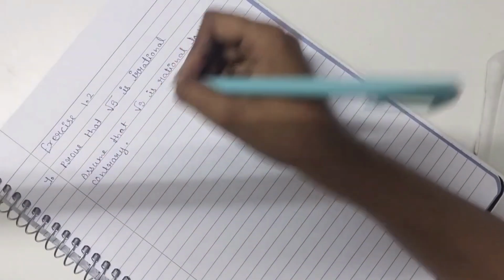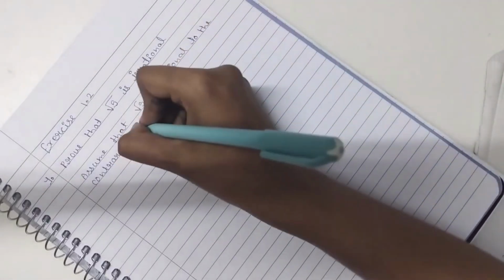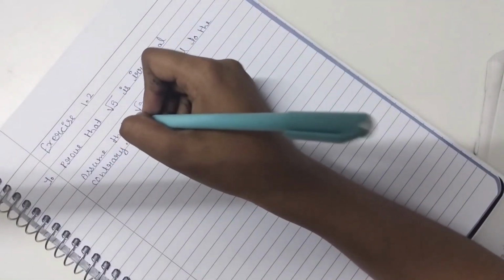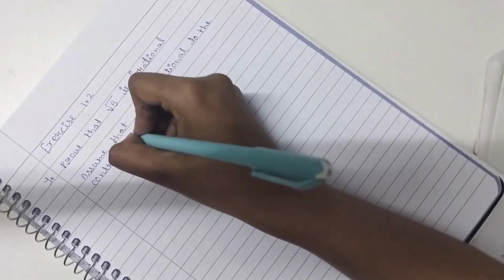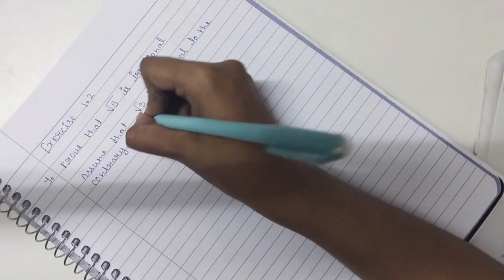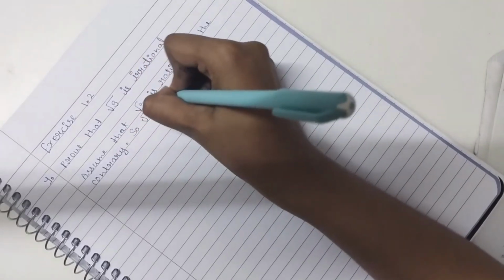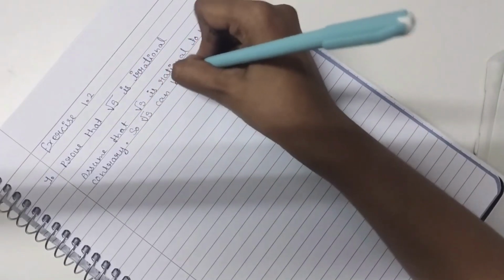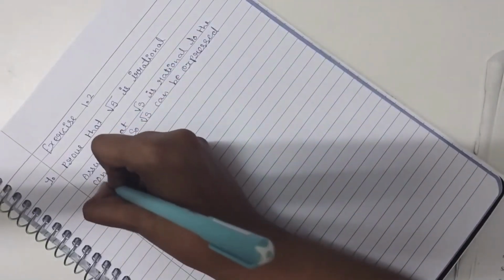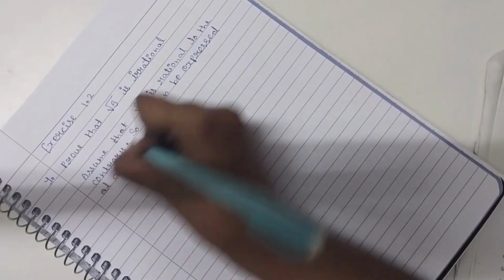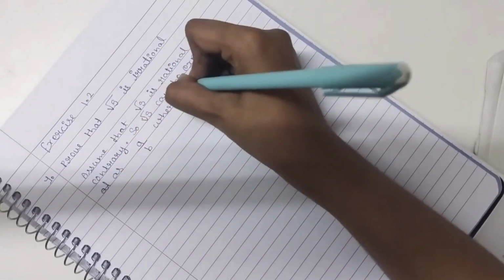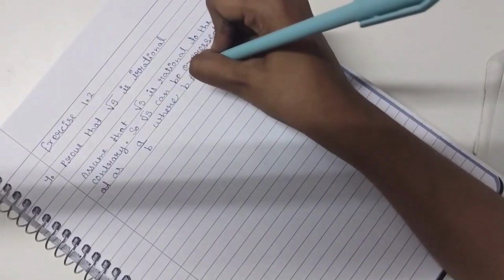If a number is rational, then we know that it can be expressed as a by b, where b is not equal to 0. So thus we can say that root 5 can be expressed as a by b, where b is not equal to 0.